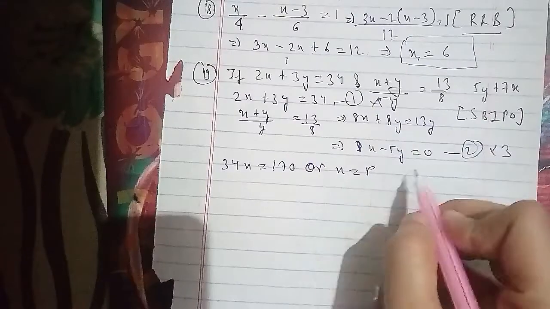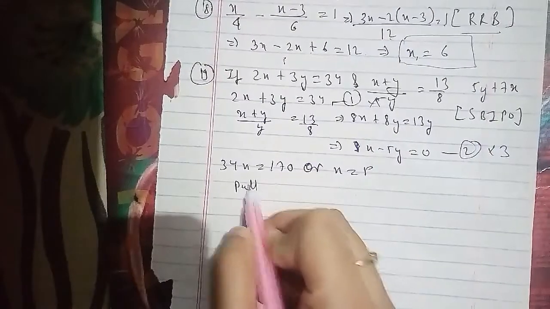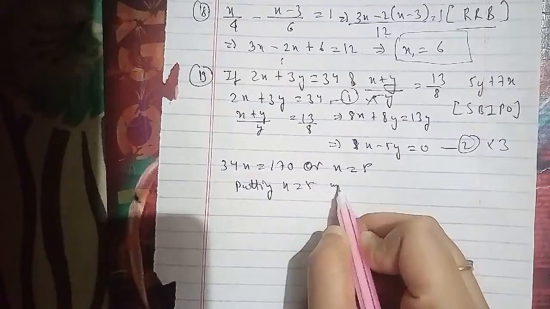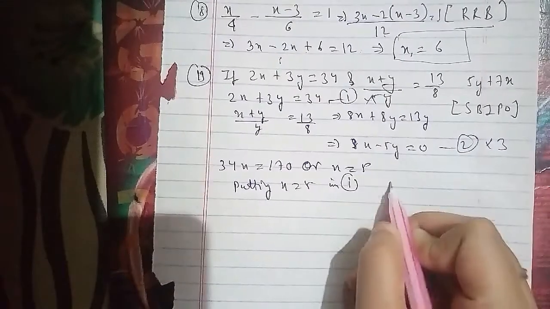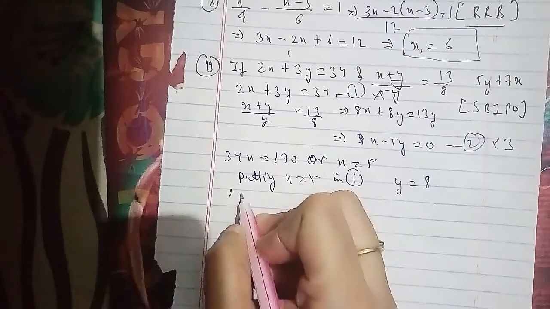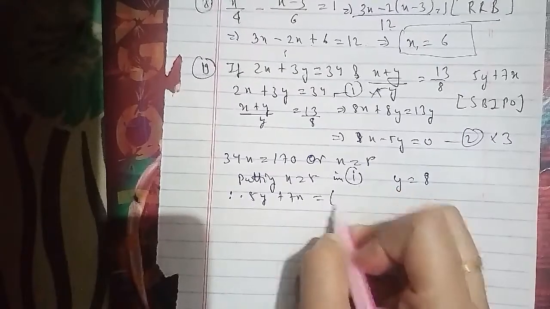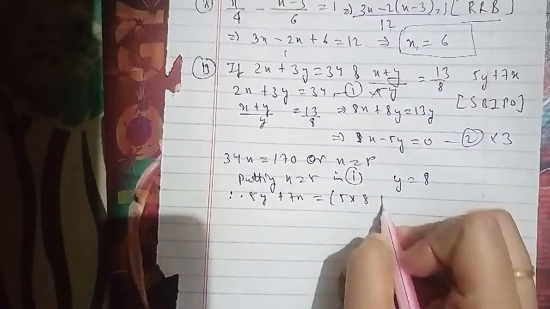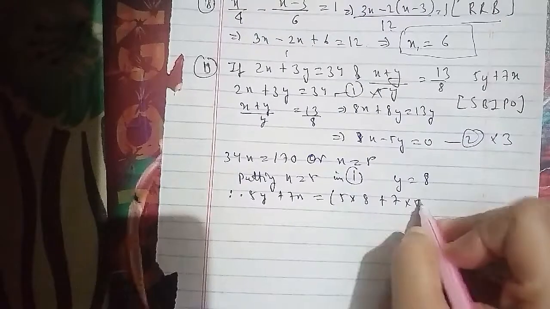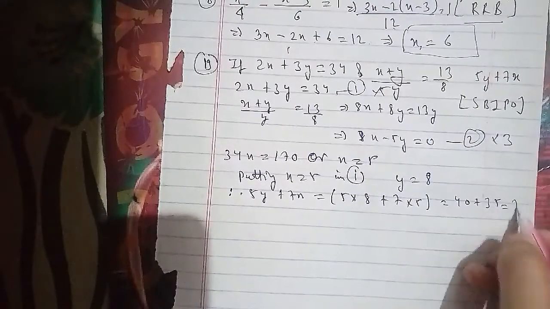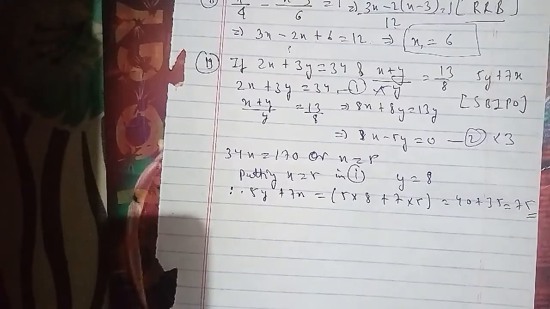Putting x equals 5 in equation 1, we get y equals 8. Then 5y plus 7x equals 5 into 8 plus 7 into 5, which is 40 plus 35, equal to 75. So 75 will be the right answer for this question.